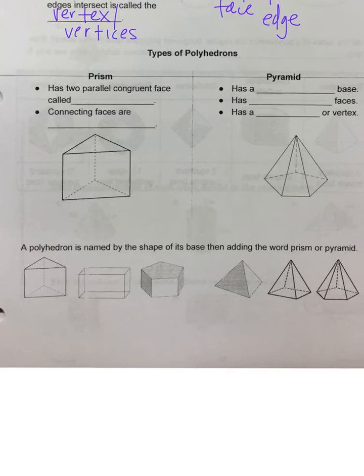There's 2 types of polyhedrons. We either have prisms or we have pyramids. The difference in the two is that a prism has 2 parallel congruent faces that are called bases, and connecting faces are parallelograms.